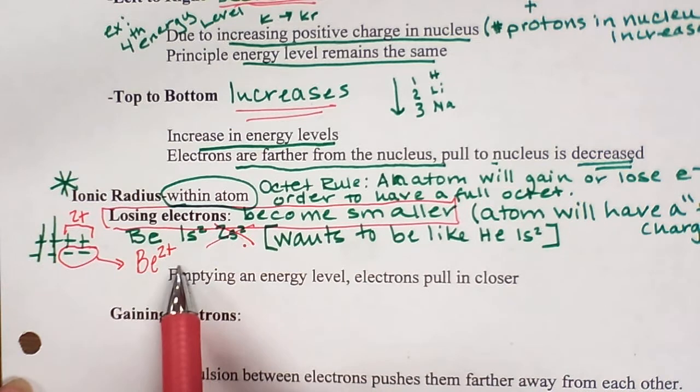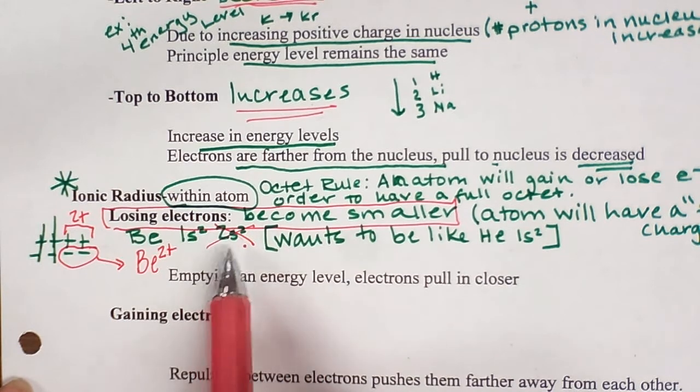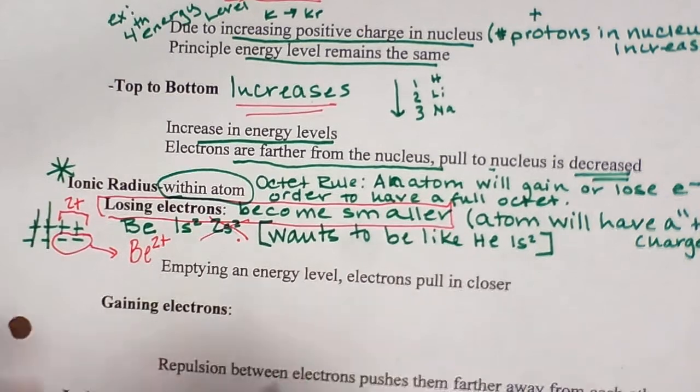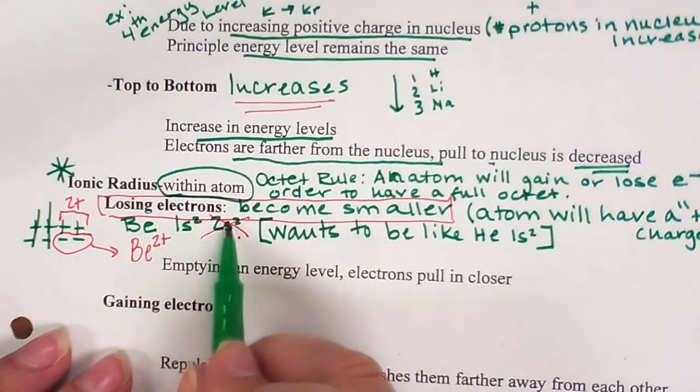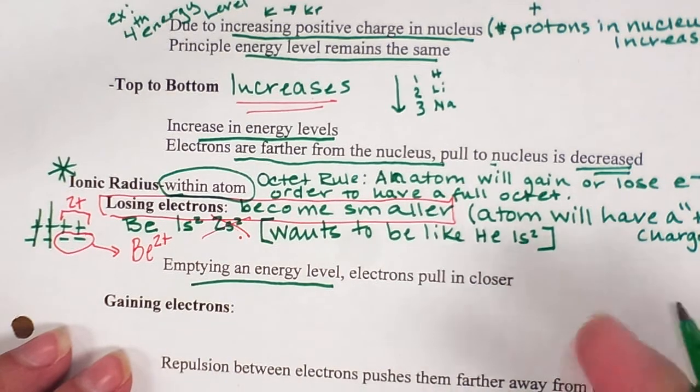But why is it smaller? Well, the reason that it's smaller is because, first of all, you are emptying that second energy level. So it's lost the entire second energy level when it loses those 2 electrons. So you're emptying an energy level.